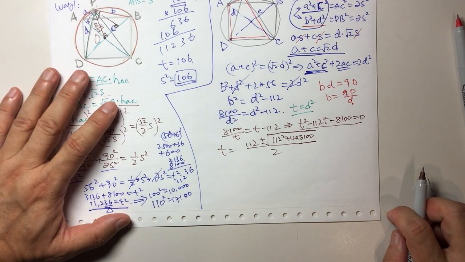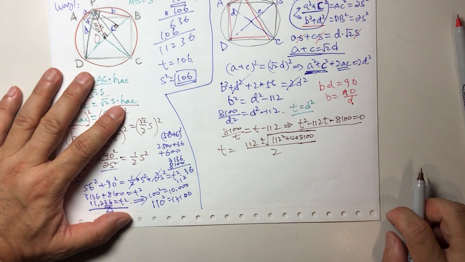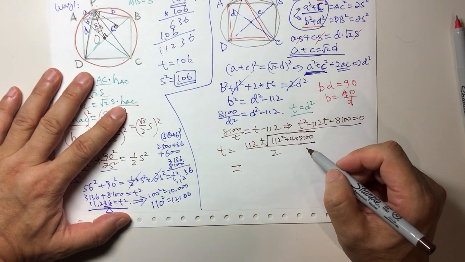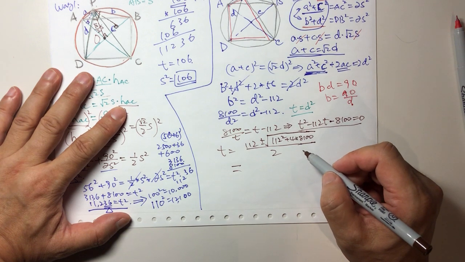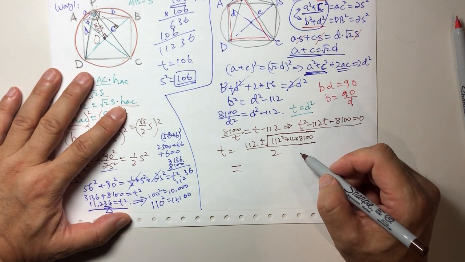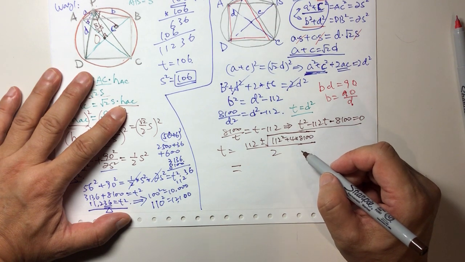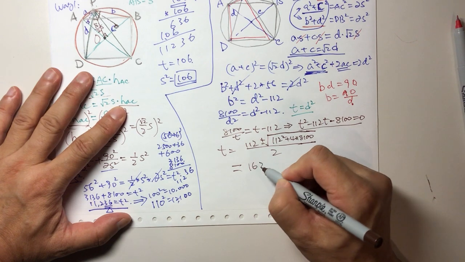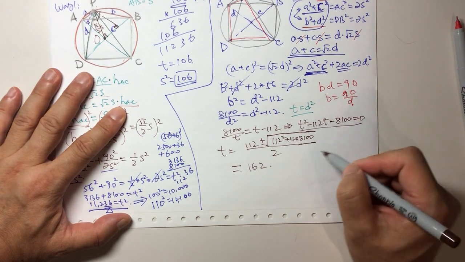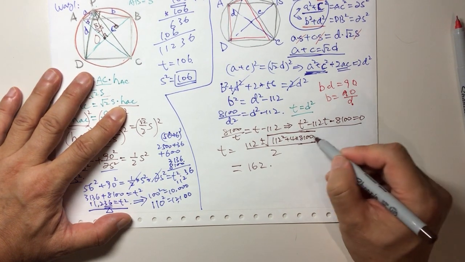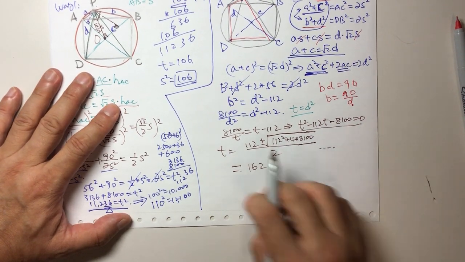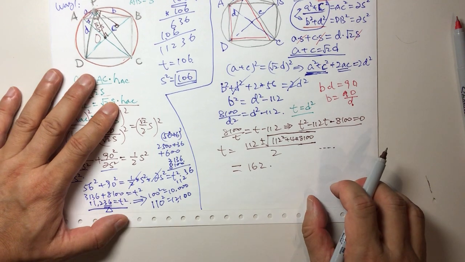If we do the calculation, we will find D squared, so t will be 162. I omitted the whole calculation process because I have limited space for this one.